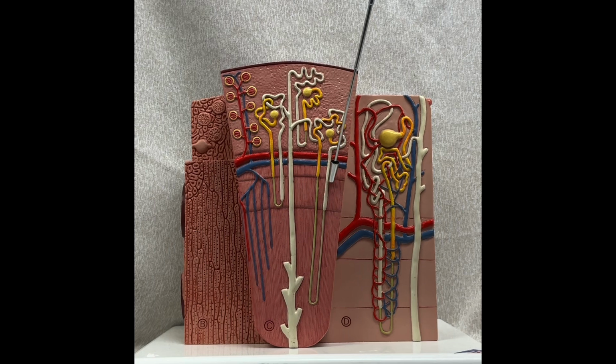Now, after the ascending limb, then we have a tubule that is further away from the corpuscle. This then is distal. It's going to be the distal convoluted tubule, or DCT for short.